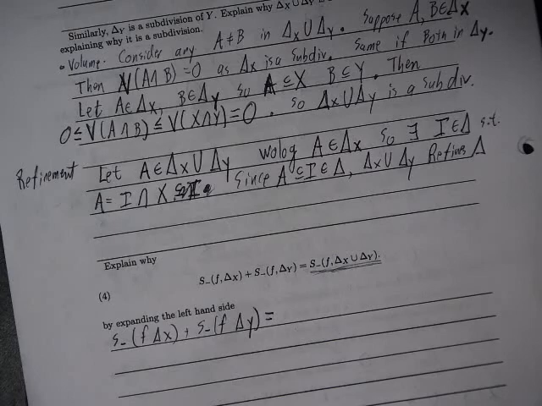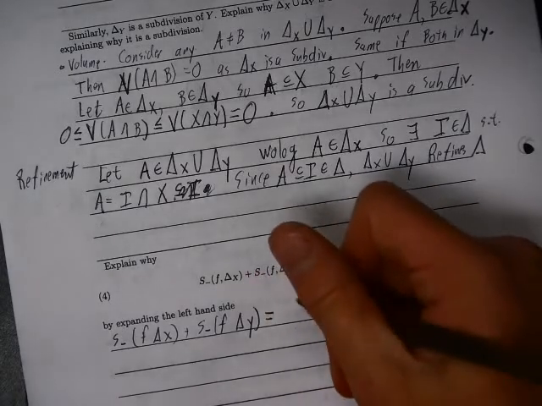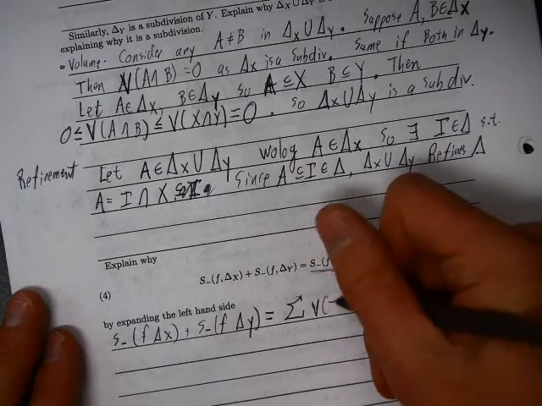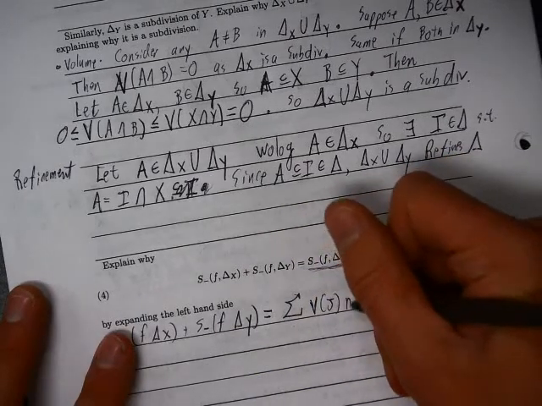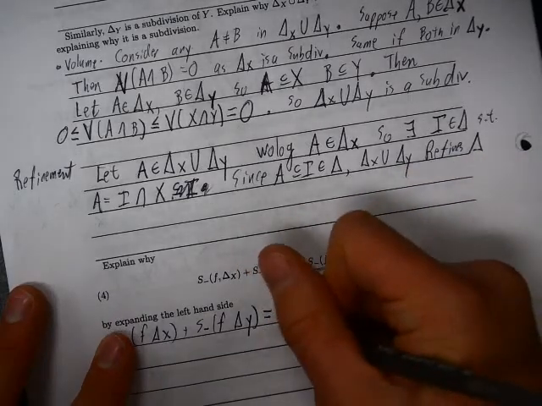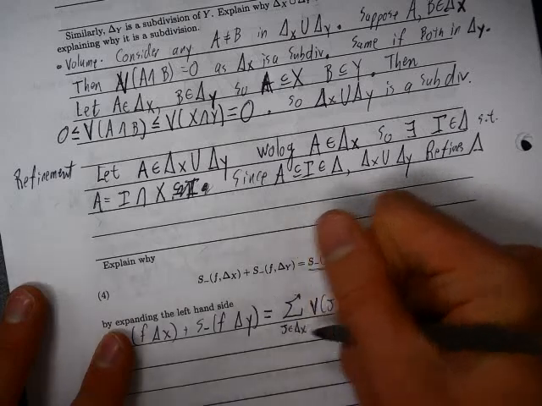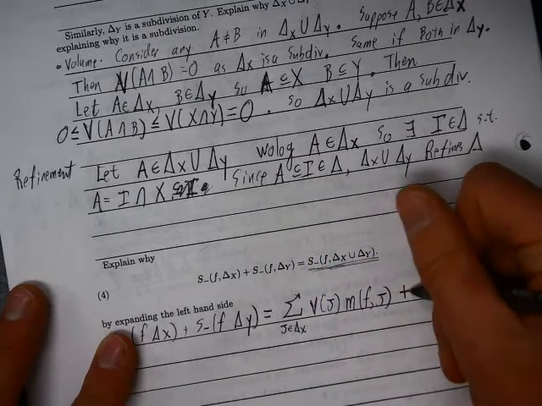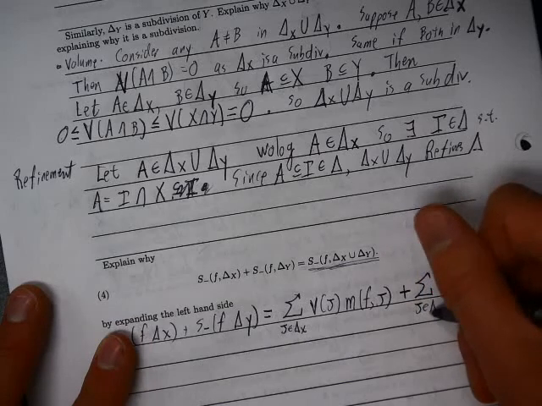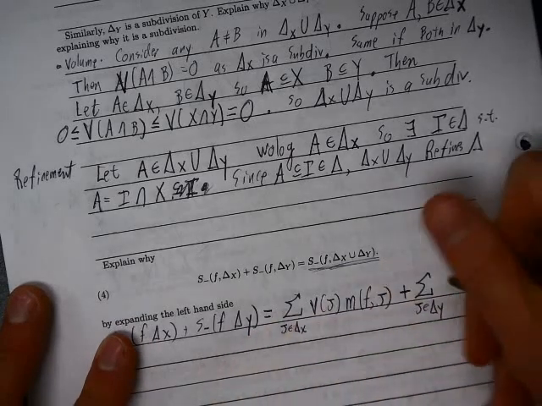The summation of the volumes of every j in delta x times the infimum of f over j. And then I need to add to that the same thing, but with delta y, because I also want that one.